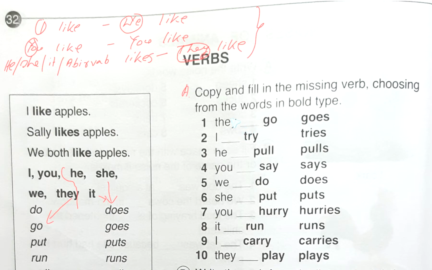So let's do, see, they, here go, goes. So what will be here? There of course will be go, because after they we need to use the base or root form of the verb. So here it will be go. Then I, we know the same thing after I. So here tries and try, here we will use try.